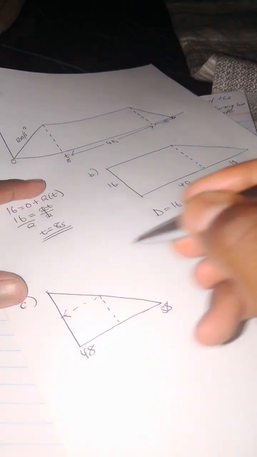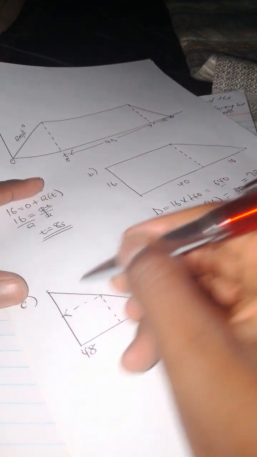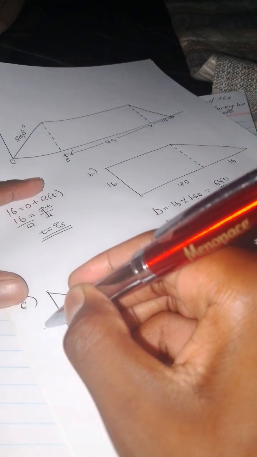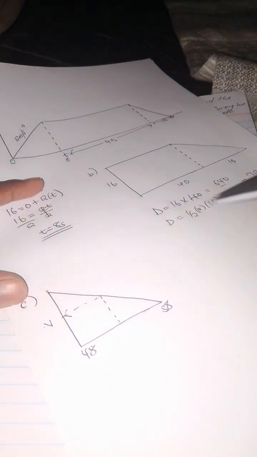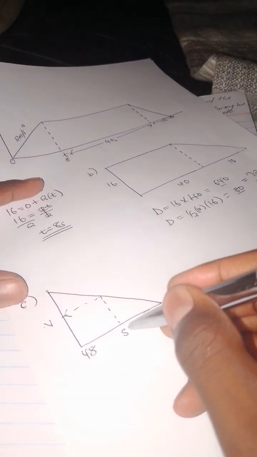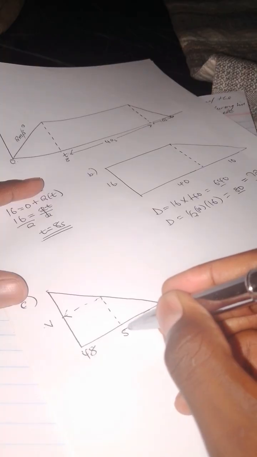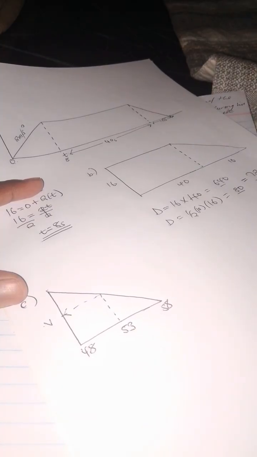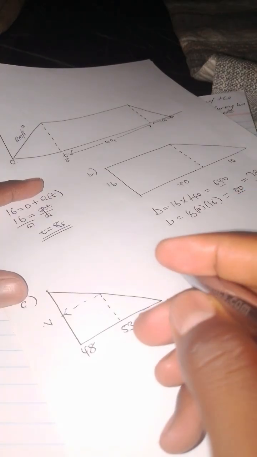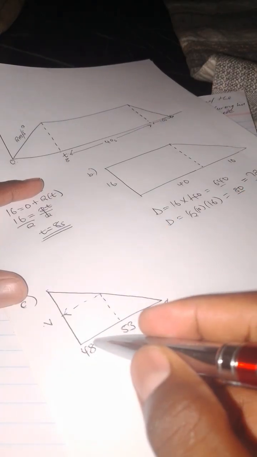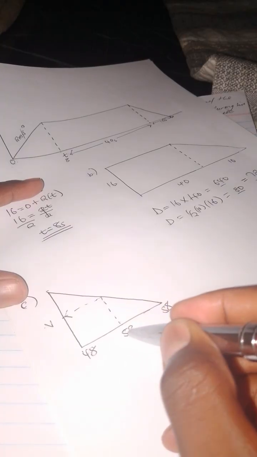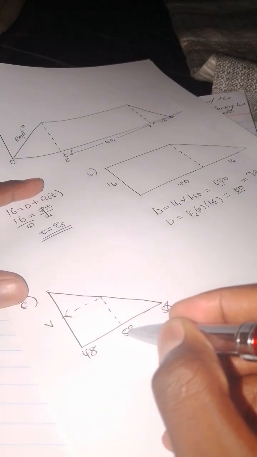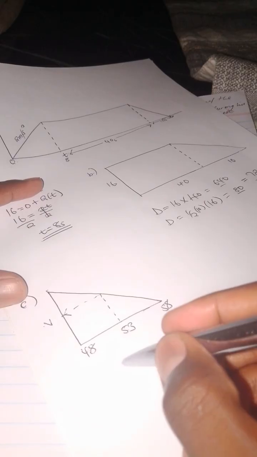So we have to find the velocity here. Then the time, this is 53. Again, you ask yourself, what's the time interval between 48 and 53? Of course, it's 5 seconds.